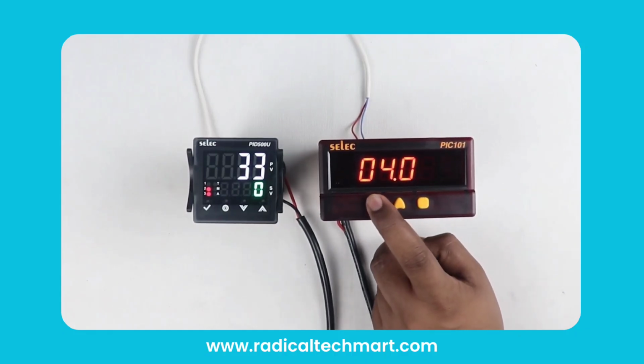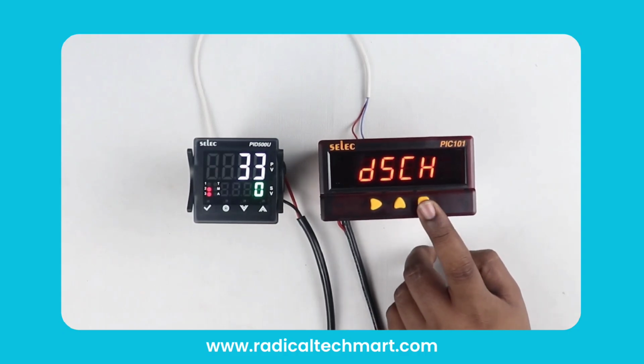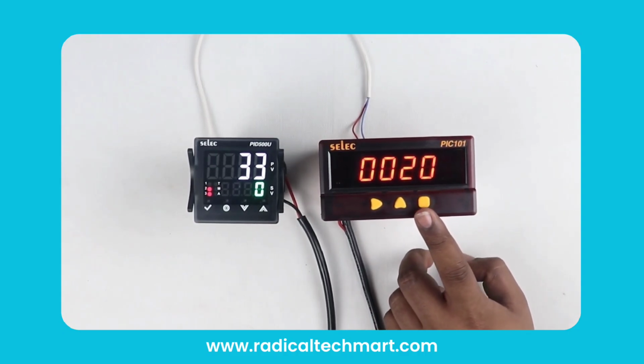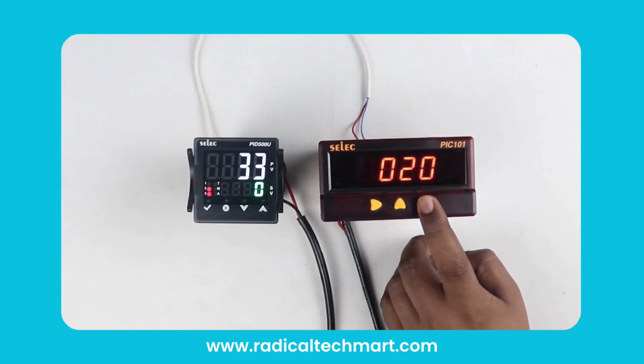The input scaling minimum, ICML, parameter sets your actual minimum input. For a 4 to 20 milliampere input, your minimum input is 4 milliamperes, so you would set it to 4 milliamperes here. If your voltage input is 0 to 10 volts, your minimum input would be 0.